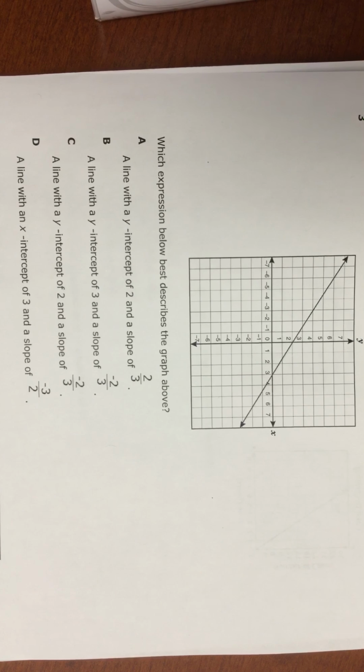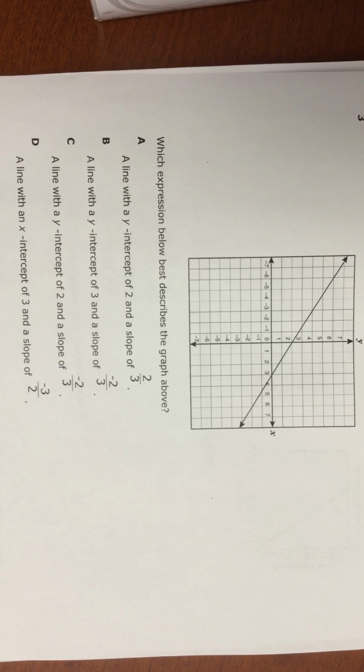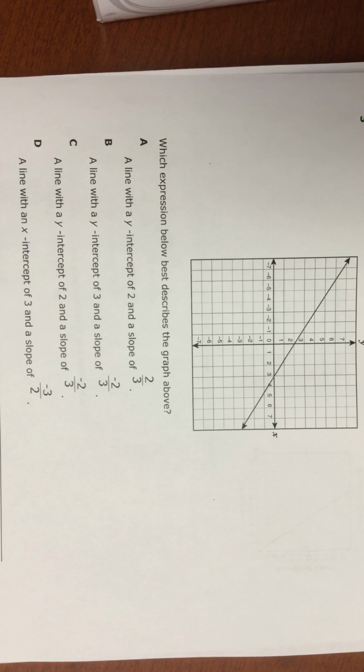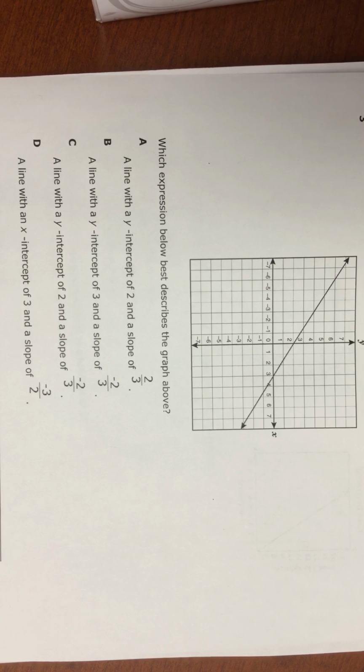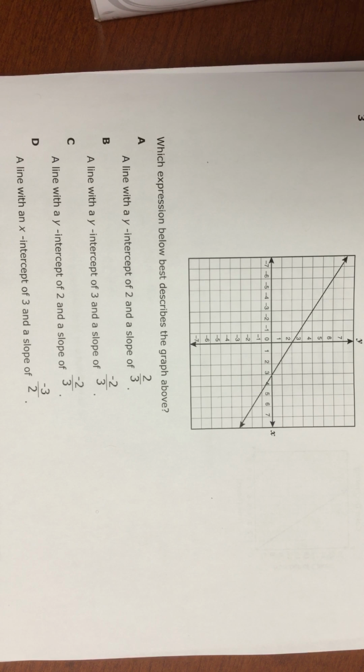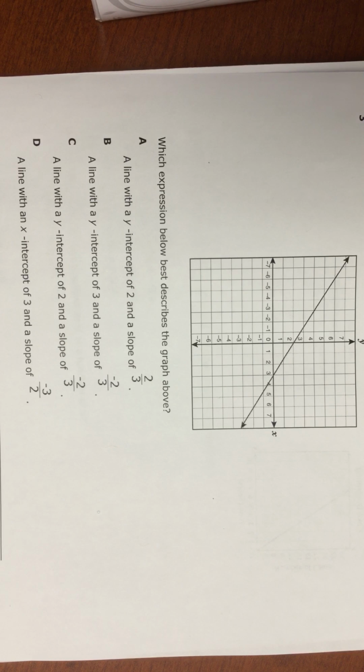Three. Which expression below best describes the graph above? A. A line with a y-intercept of 2 and a slope of 2 over 3. B. A line with a y-intercept of 3 and a slope of negative 2 over 3. C. A line with a y-intercept of 2 and a slope of negative 2 over 3. D. A line with an x-intercept of 3 and a slope of negative 3 over 2.